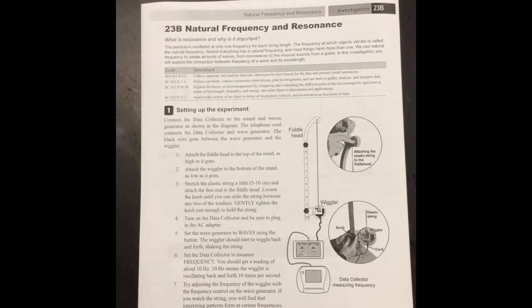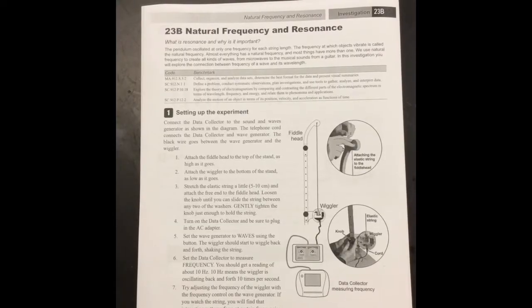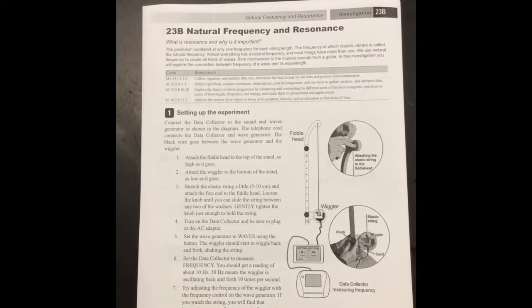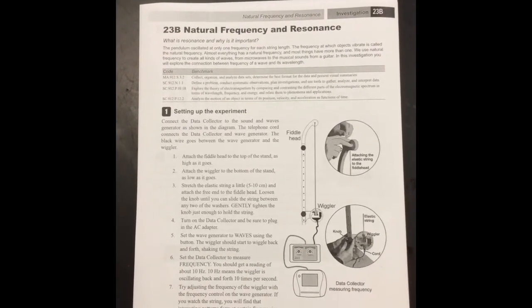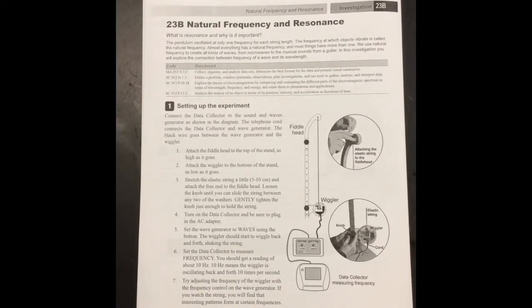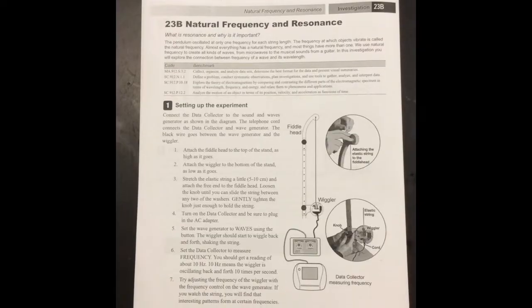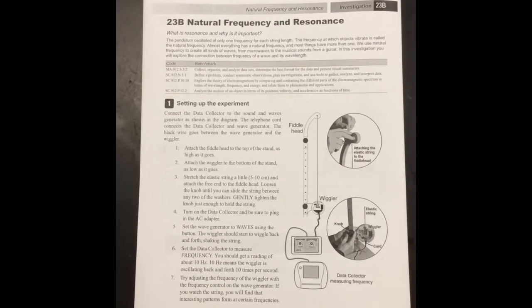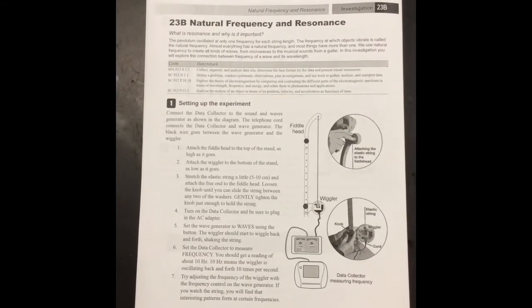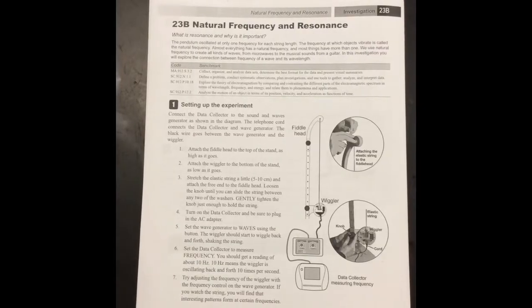If you recall, frequency is something that occurs with waves, and every wave has a frequency and a wavelength. So we're going to set up our equipment and explore the natural frequency of this string.